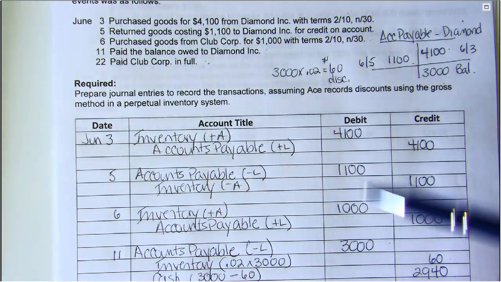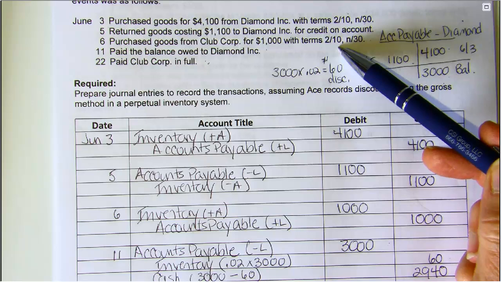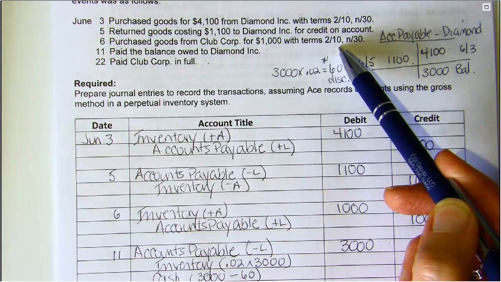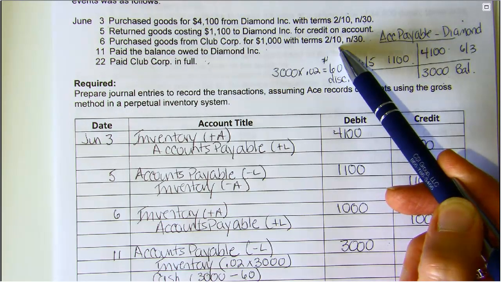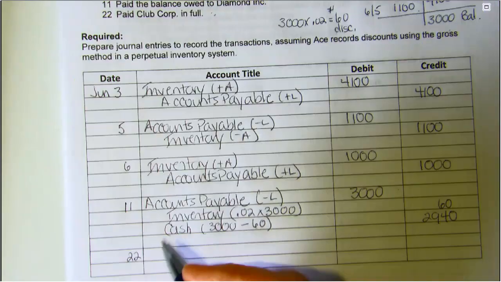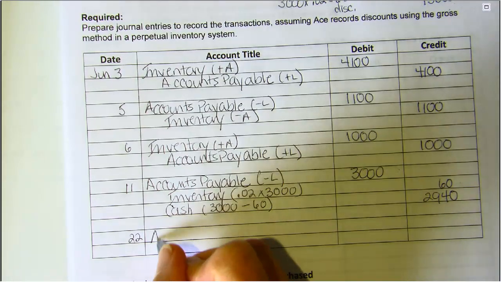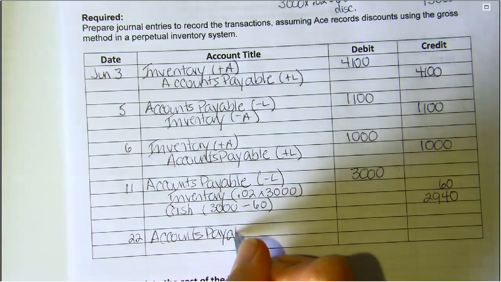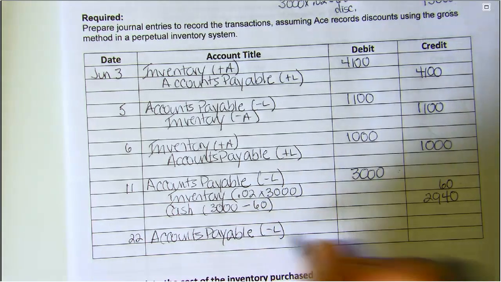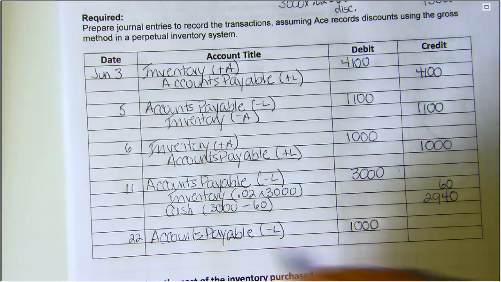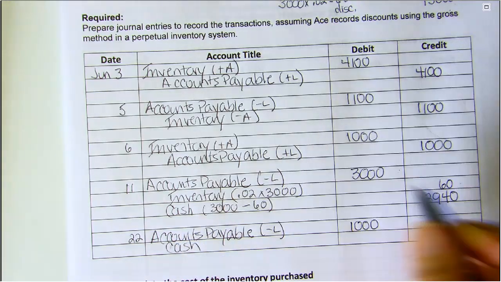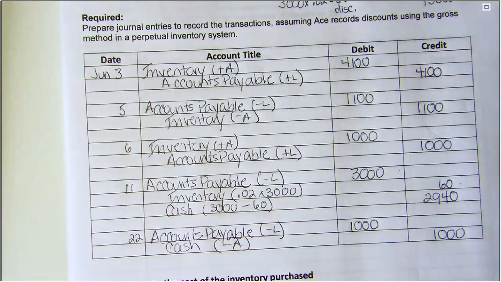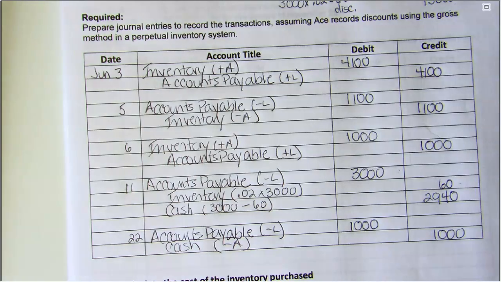To qualify for the discount, it would have to have been June 6th plus 10 days, or paid by June 16th. We're paying too late. So the full amount that's due has to be paid, and that amount is $1,000. We will debit accounts payable to reduce that for the amount that we owe, $1,000, and we will credit cash for $1,000. And our journal entries are done.